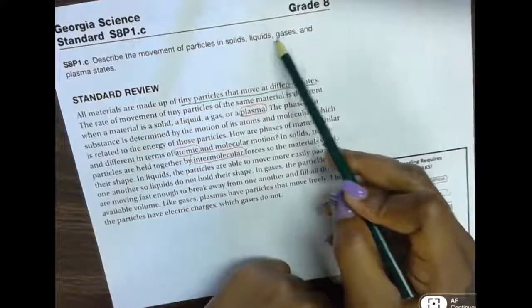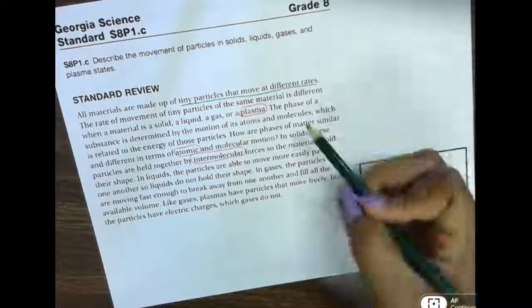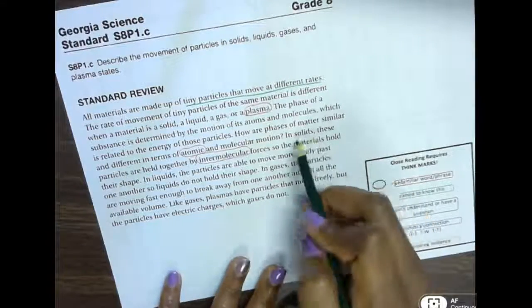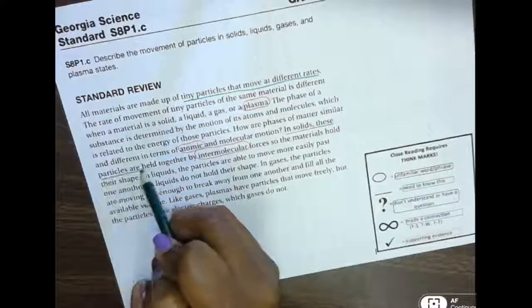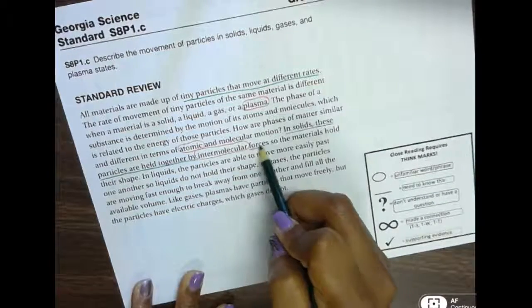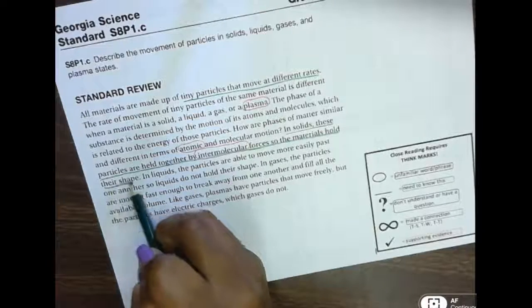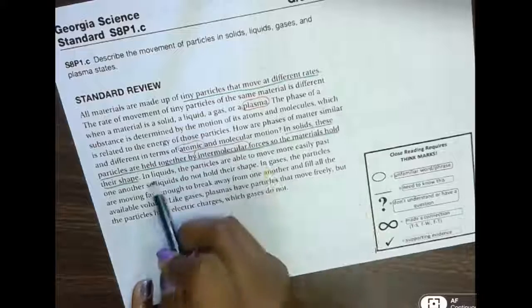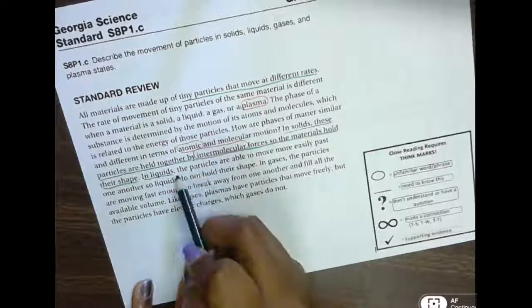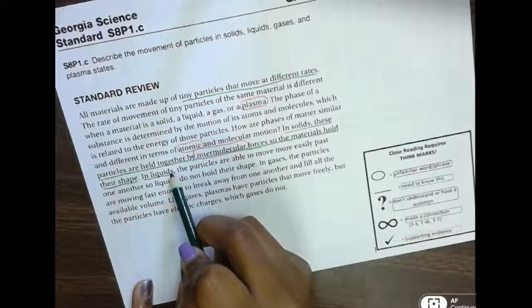Again, we're looking at solids, liquids, gases, and plasmas, so I'm going to again reread the material, and I'm going to look for that information. So I find that for solids, I get some information about the motion of the particles here. So I'll underline that. It tells me that their shape is held together, whereas when I look at liquids, because they move more easily past one another, they're not able to hold their shape as well.